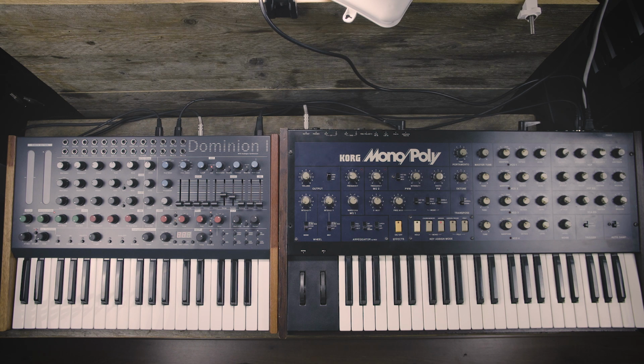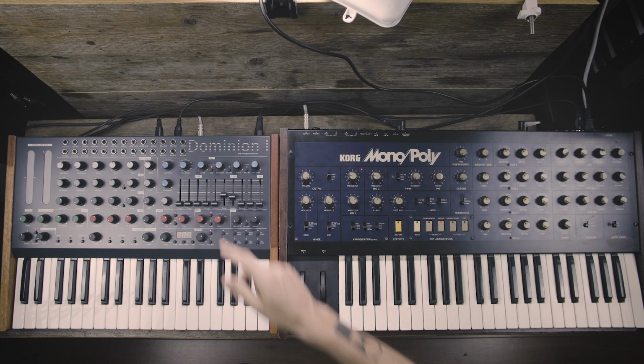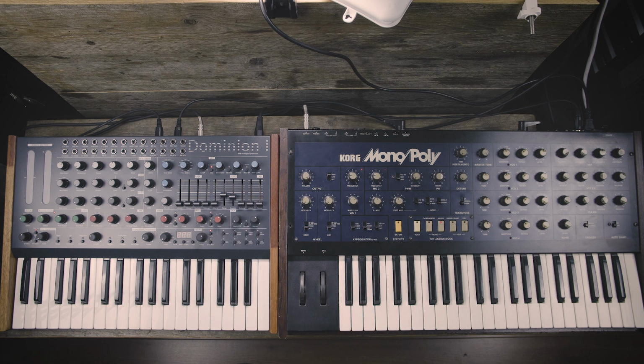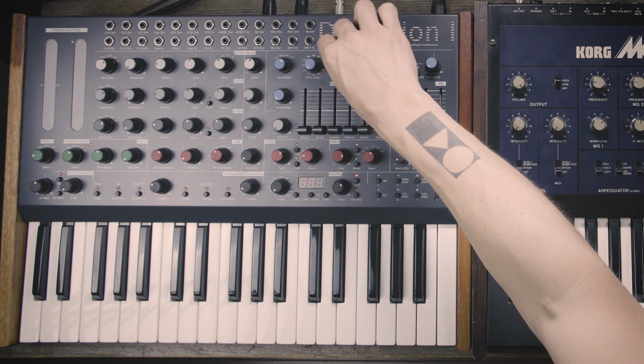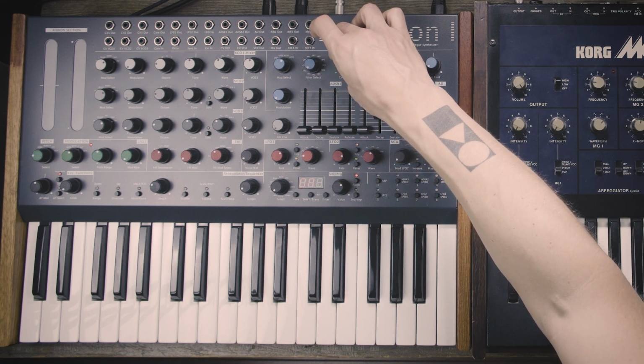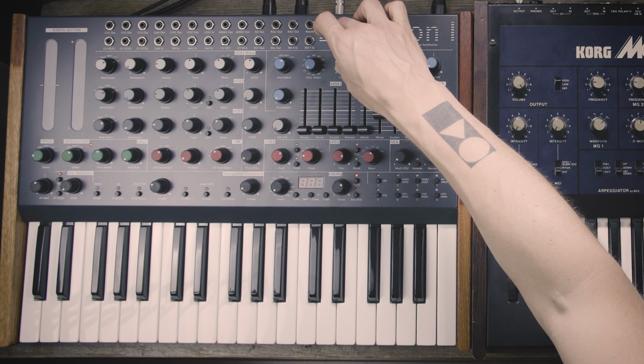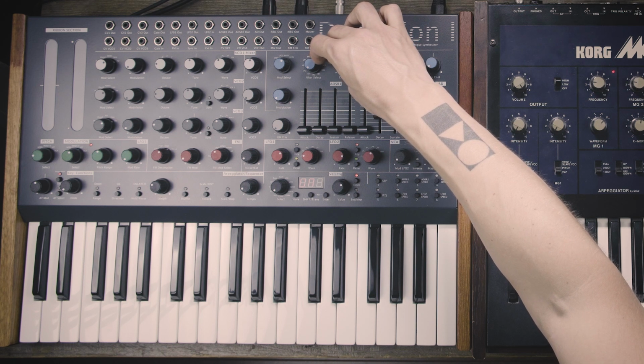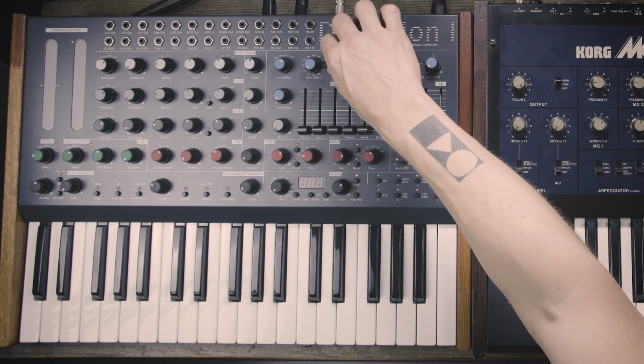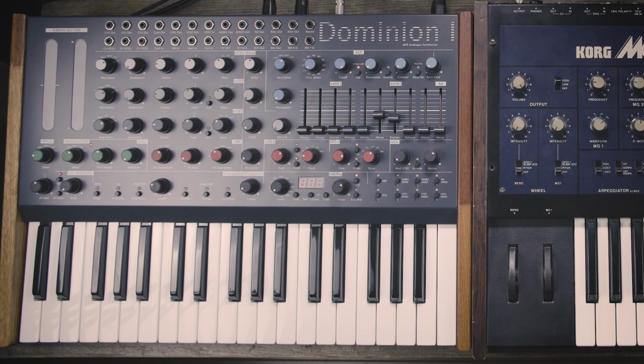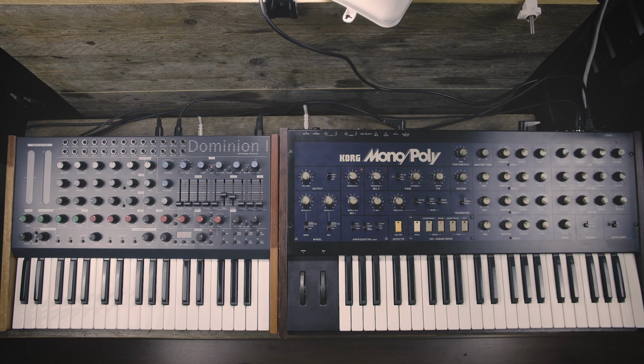Let's first start with the Dominion One. It has a lot of filters. I put it on a 4-pole low pass, the same type of filter as on the Monopoly, to compare them. Here we go. Now let's switch to the Monopoly.